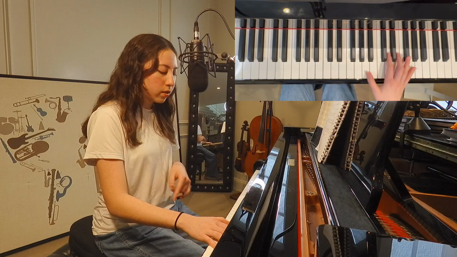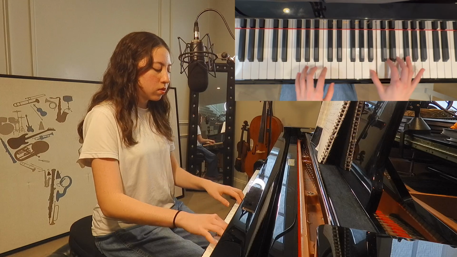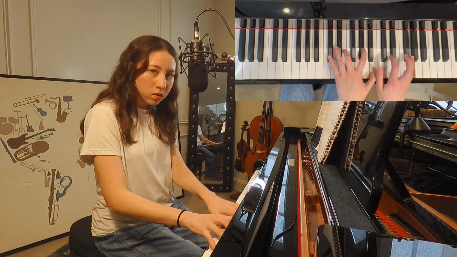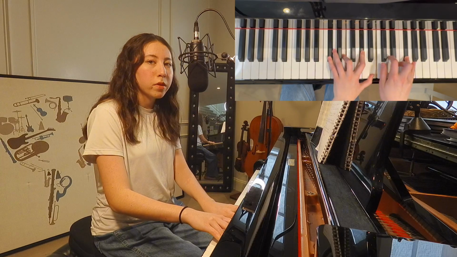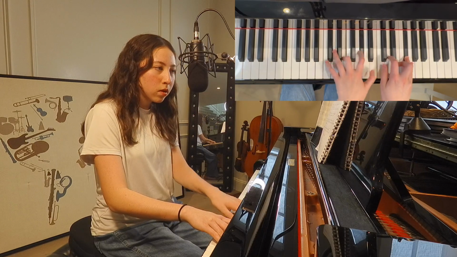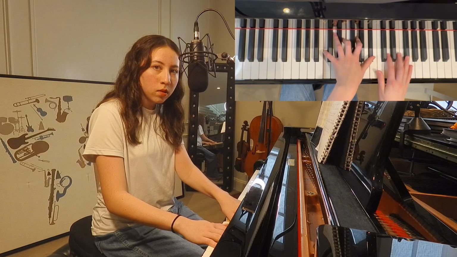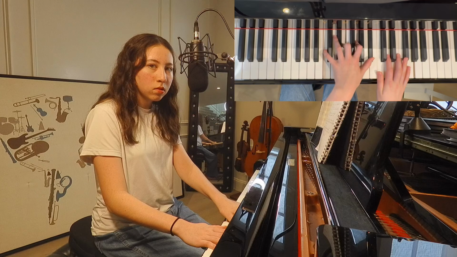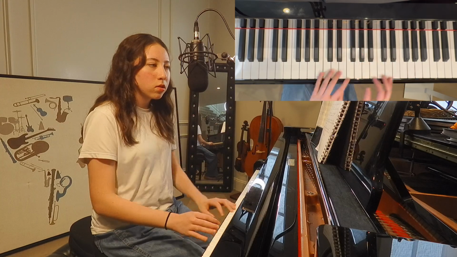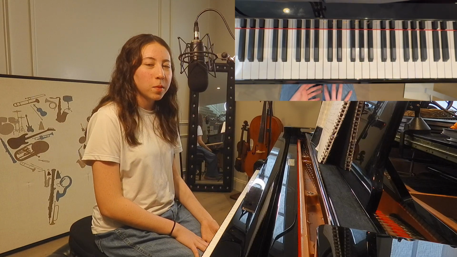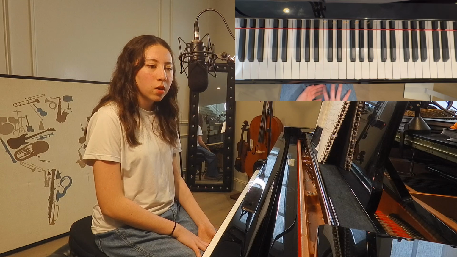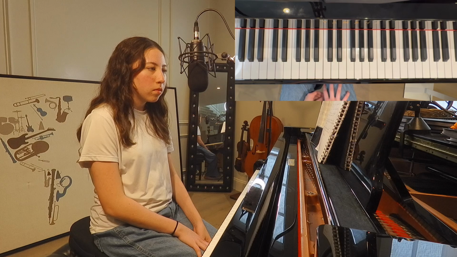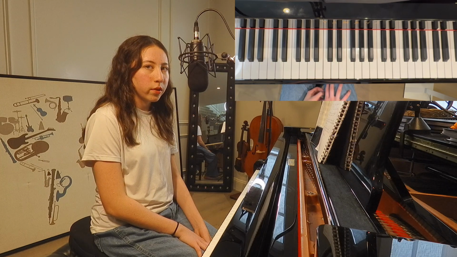But then he later goes C sharp minor 7 with no flat 5. This is C7. So the C7 comes from tritone substitution, which I think I'll get into in a later video. But basically there's a lot of variations.